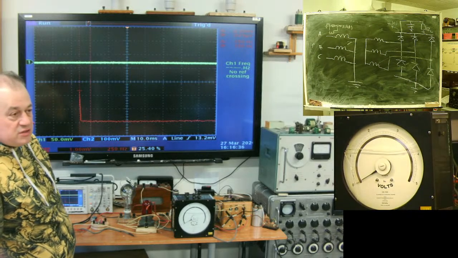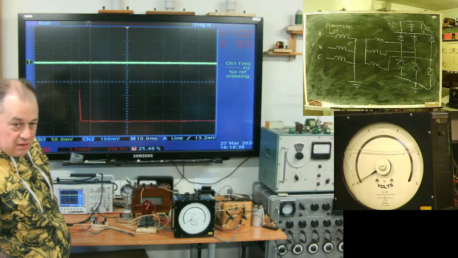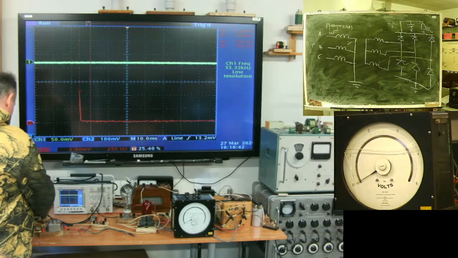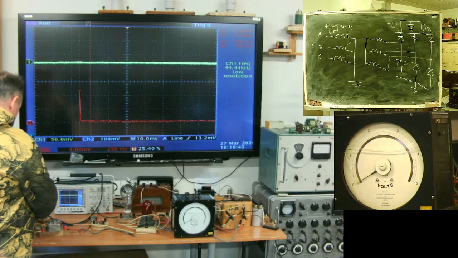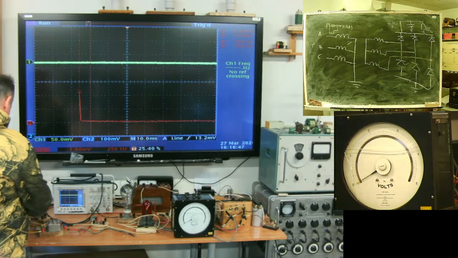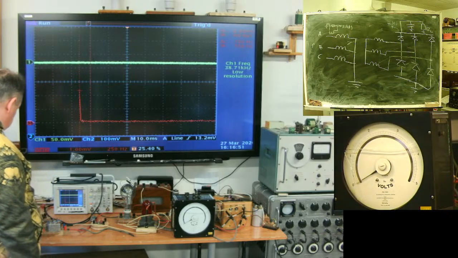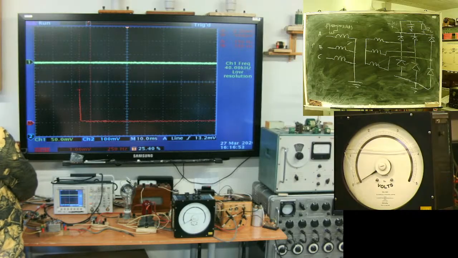What if I move to delta connection? One moment, I will reassemble to delta. It takes a small time.